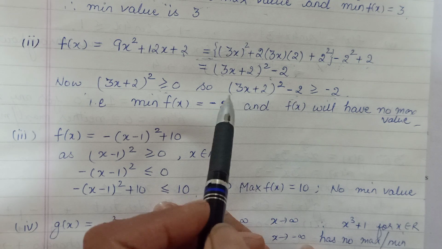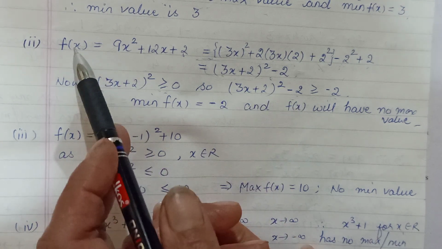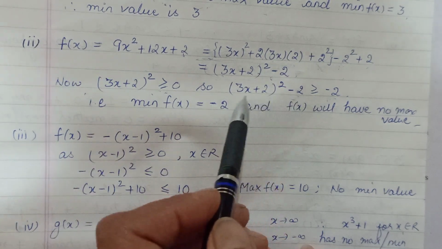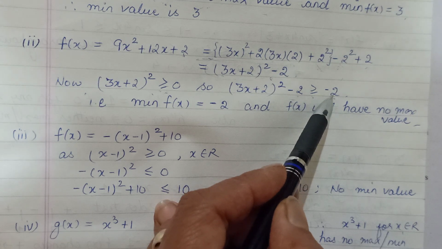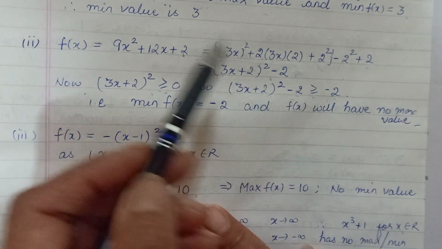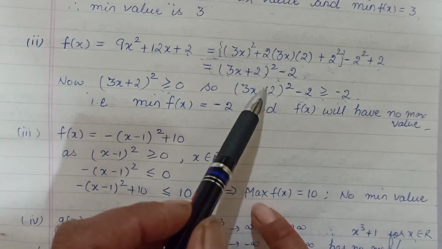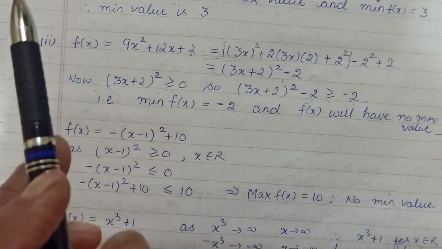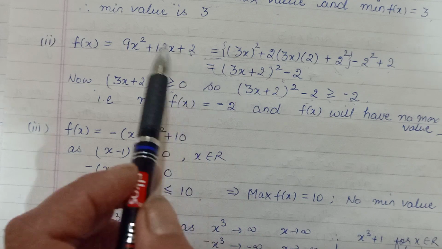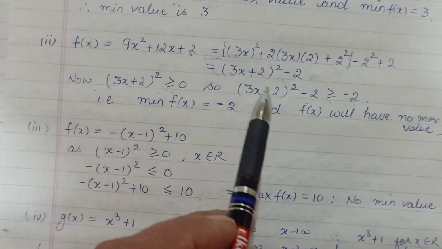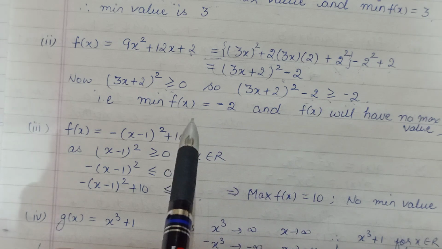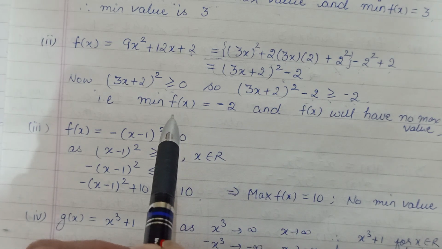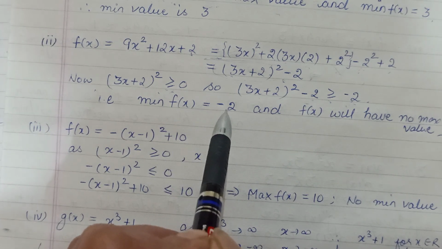So this expression matches up with whatever the function was. This given function will always be greater than or equal to minus 2. Okay, so same way as in the previous case, the maximum value will go on increasing. As you keep increasing your x, your maximum will keep exceeding, but the smallest value possible is minus 2. So we will say this function has a minimum value, and that minimum value is minus 2.